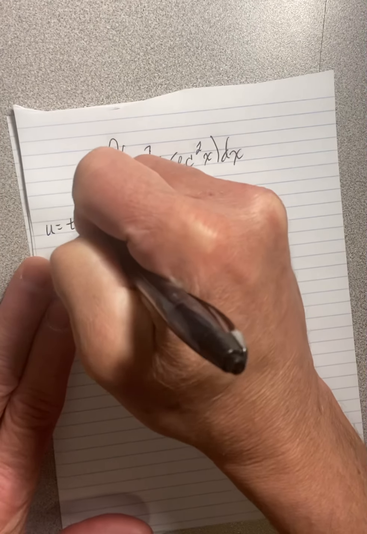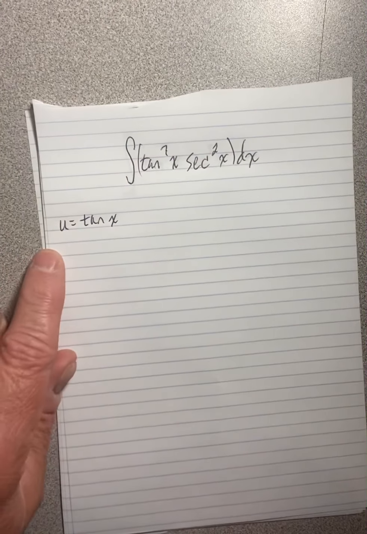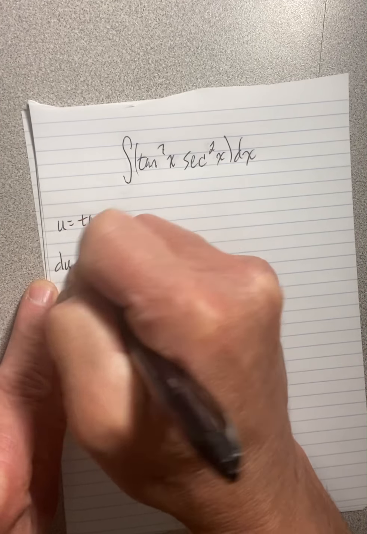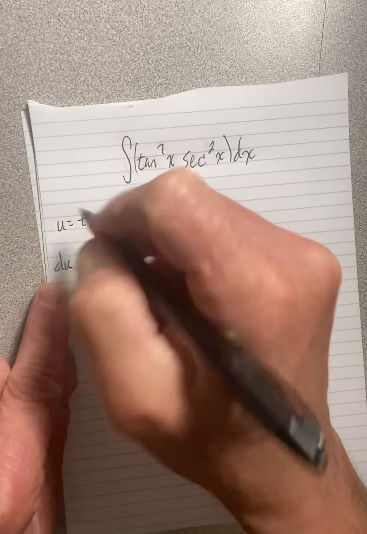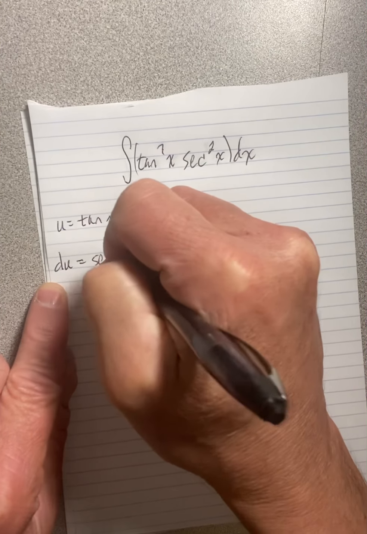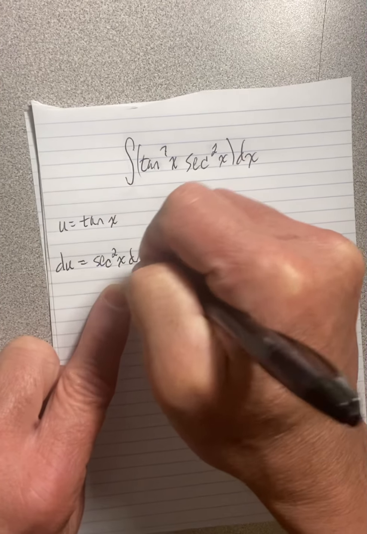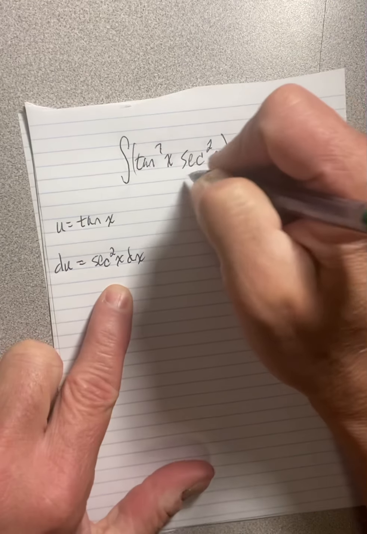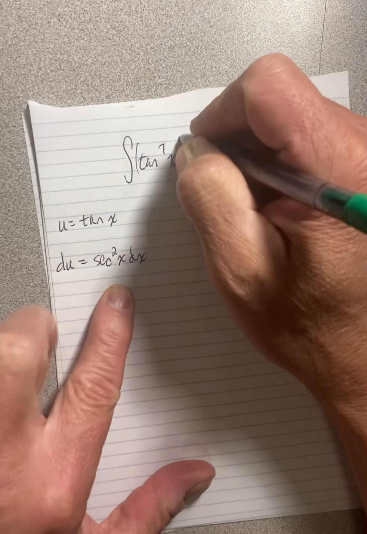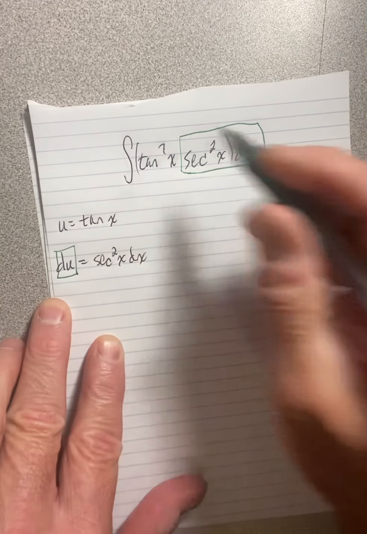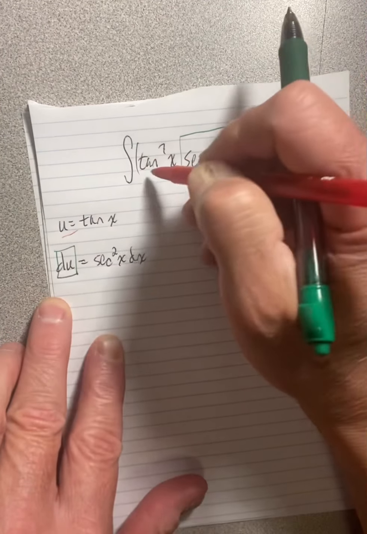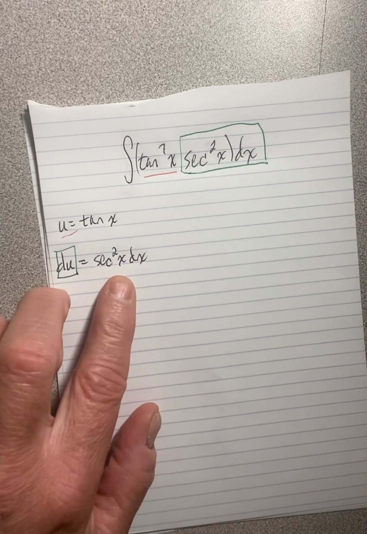Here, what if I let tangent of x be u? Then du, the differential of u, would be the derivative of tangent, which is secant squared x dx. And that's exactly what we have over here. So we can just directly use u sub. U sub in u for tangent, and it's going to work beautifully.